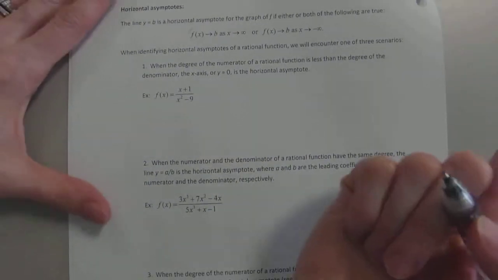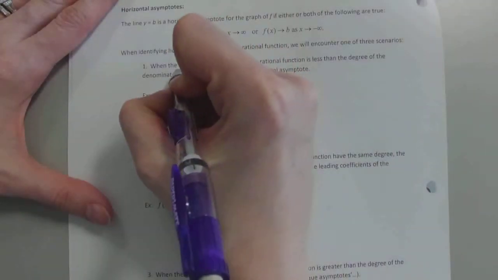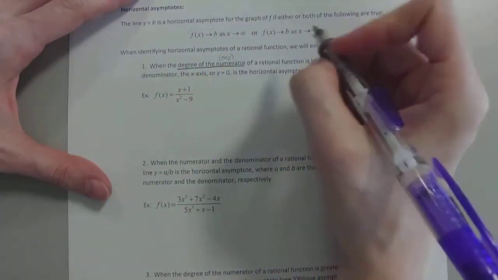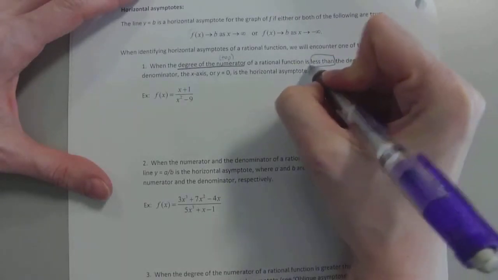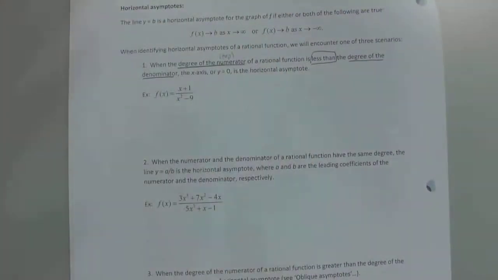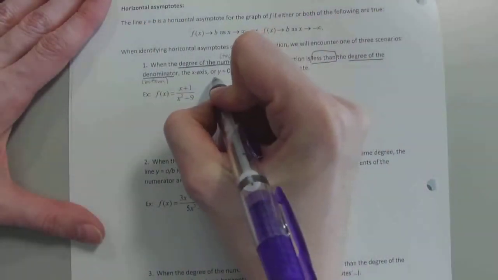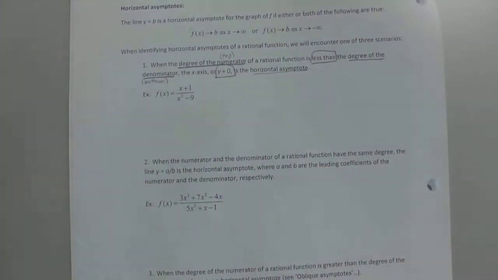How to find them is a little trickier because there are 3 methods. All right, so let's see if I can make it make sense to you. When the degree of your numerator, so let's underline that. The degree of the numerator, everybody know what a numerator is? The top number, right? Is less than the degree of the denominator, then there's no thinking. There's literally just memorizing. If the degree of the top is less than the degree of the bottom, so let's write bottom there, then y equals 0 is your horizontal asymptote.